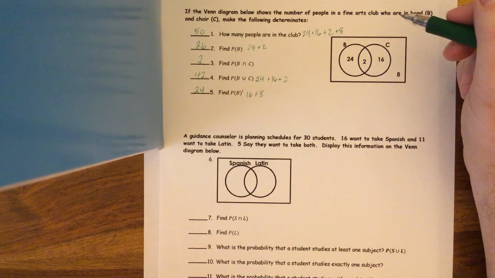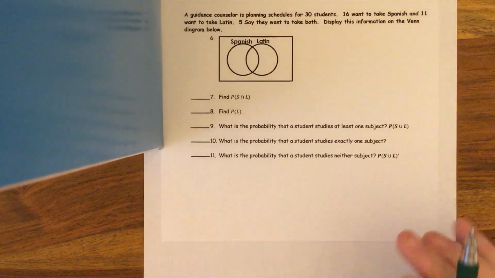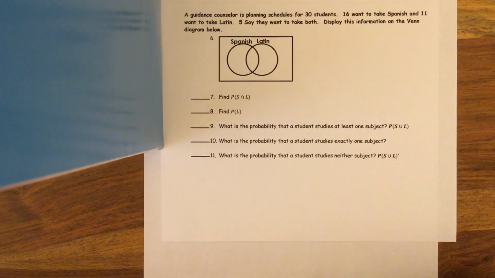So that's that first example. All right, let's do a second one real quick. A guidance counselor is planning schedules for 30 students. 16 want to take Spanish, 11 want to take Latin. 5 say they want to take both. Display the information on the Venn diagram.